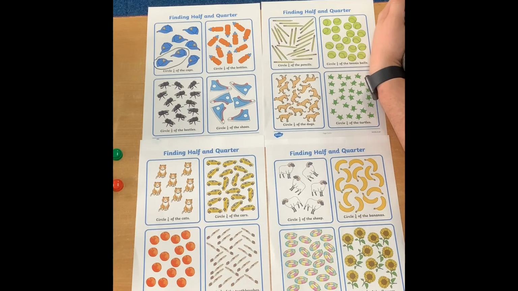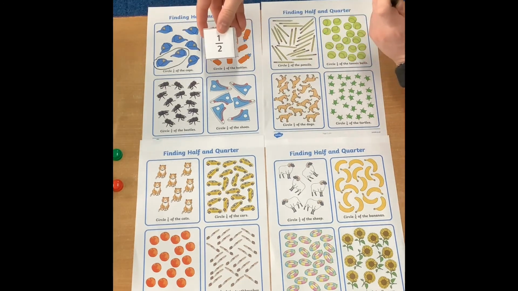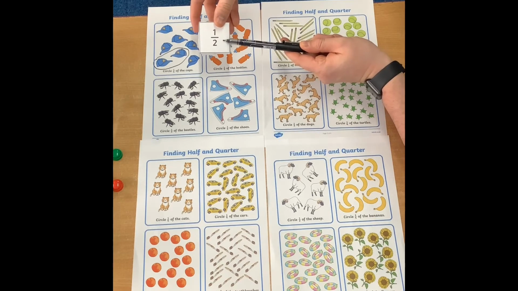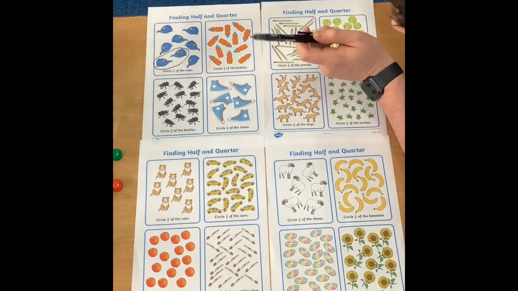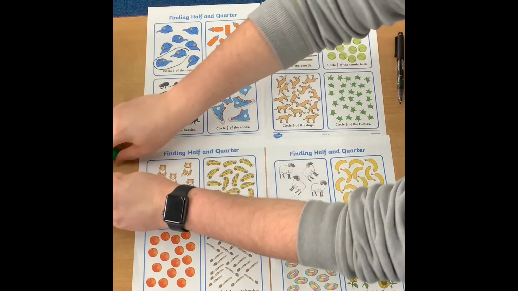So I'm going to do the water bottles now. And this says to circle half of the water bottles. So remember, half is this fraction here. So our whole has been split into 2 pots. And we want one of those pots, okay? So let's count how many we have. We have 1, 2, 3, 4, 5, 6, 7, 8, 9, 10, 11, 12. Okay, so we've got 12.